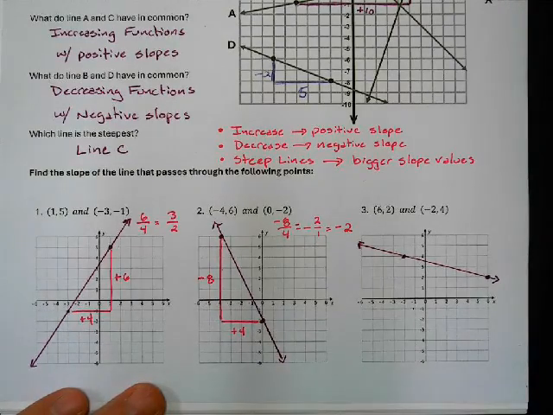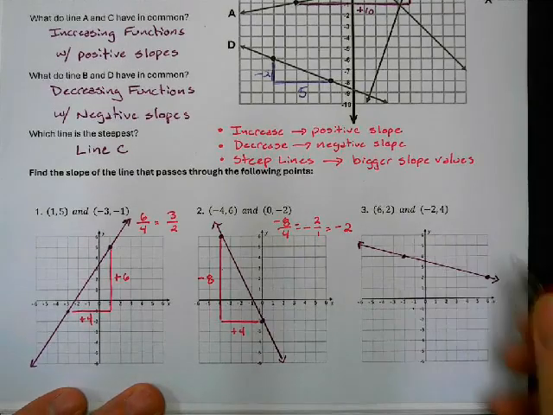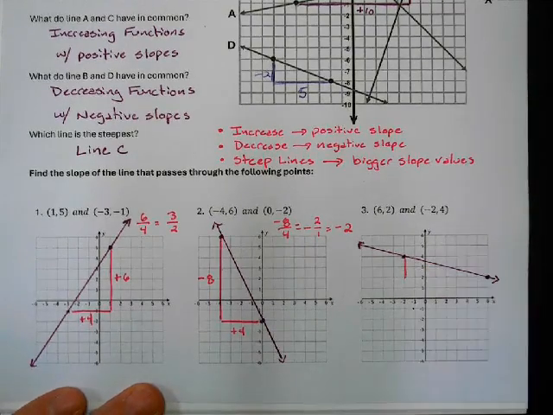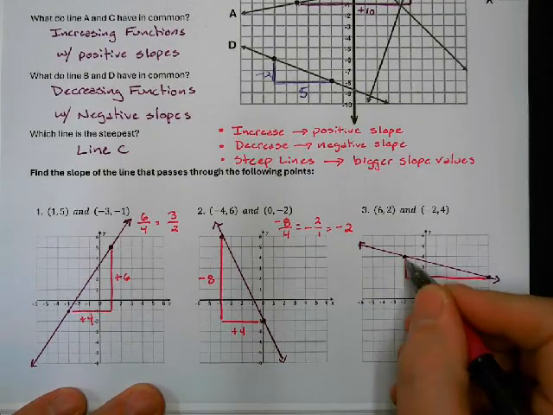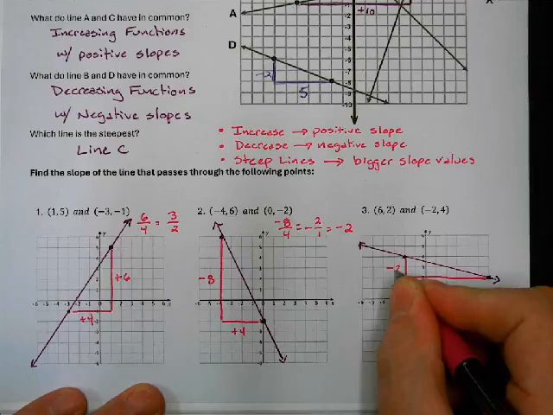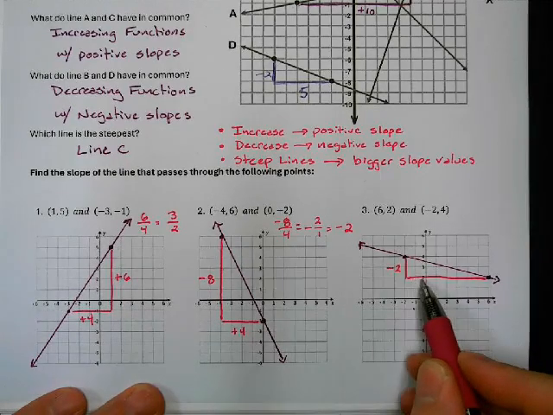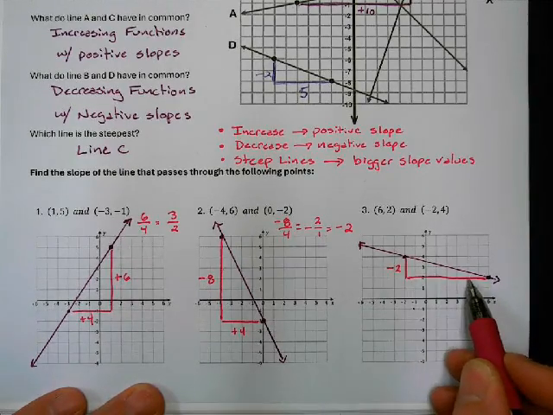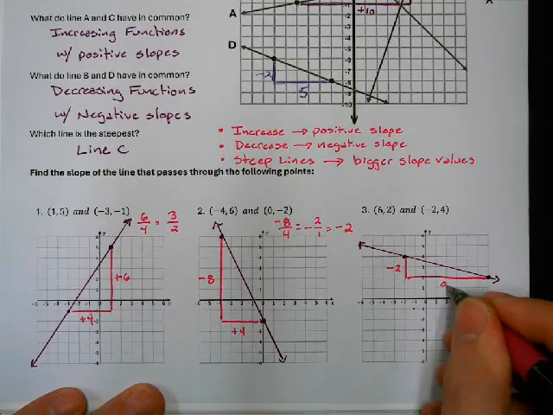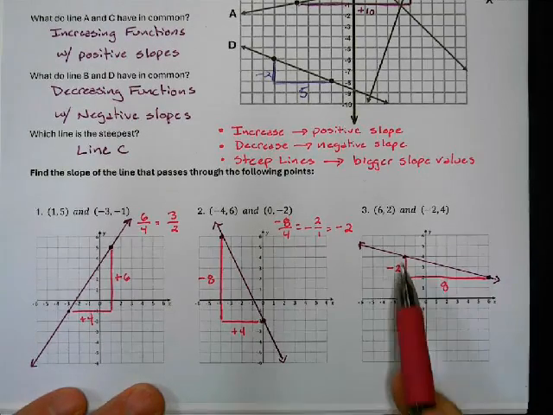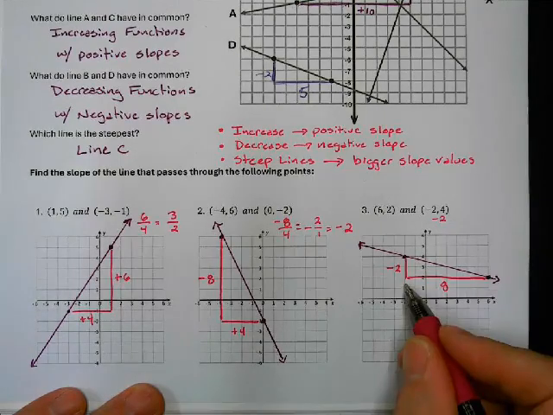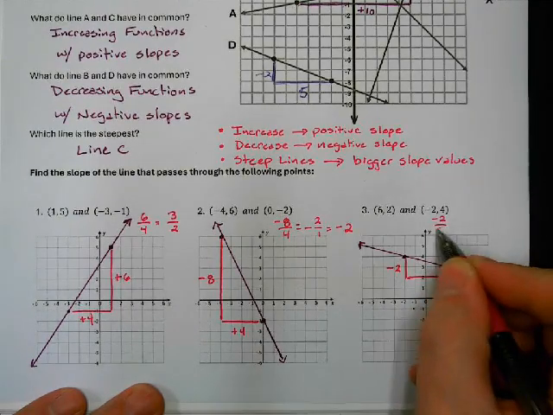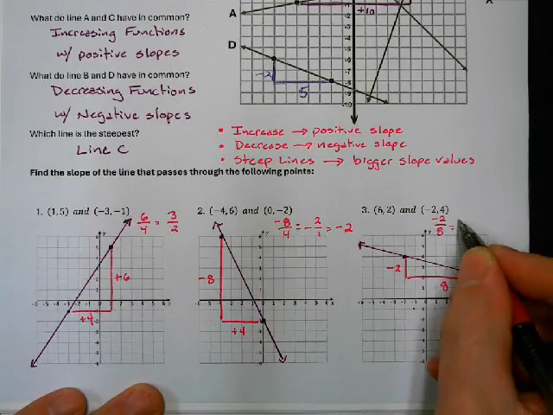This one, if we make our triangle, goes here to here. So this one goes down 2, so negative 2. And it goes to the right, 1, 2, 3, 4, 5, 6, 7, 8. So the change in y is negative 2. The change in the x values is 8. This one reduces to negative 1/4, or 0.25.